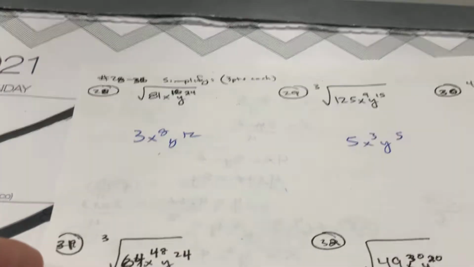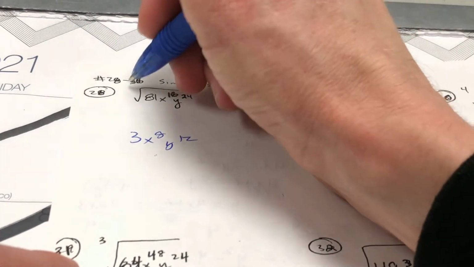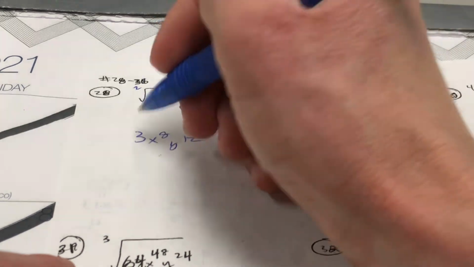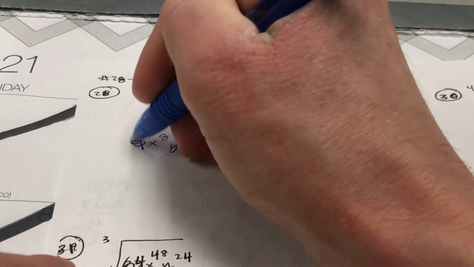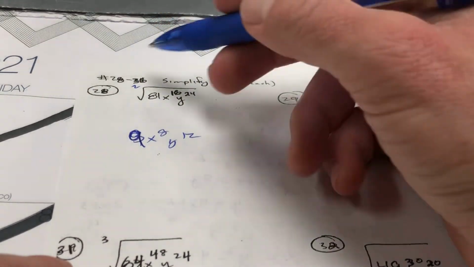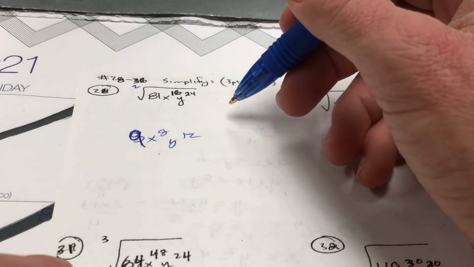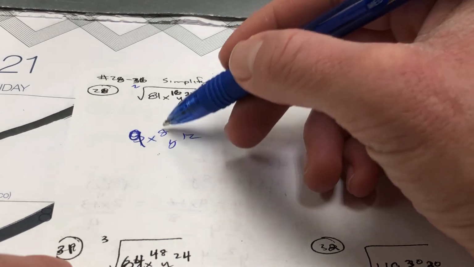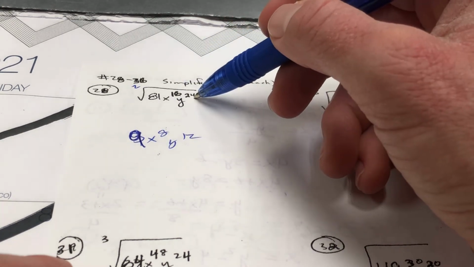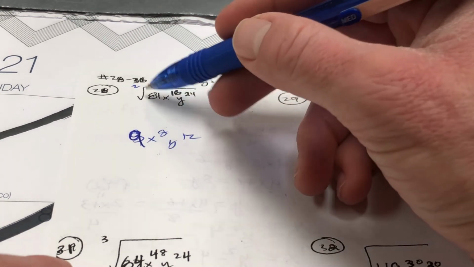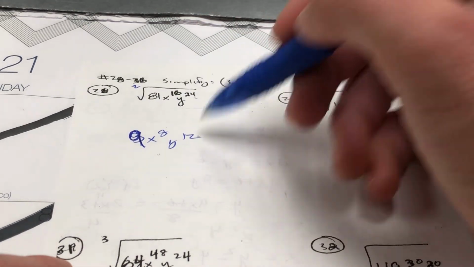Lastly, this page, again, there is an imaginary 2, and that is a mistake, because the square root of 81 is 9. You ask yourself, how many times does that 2 go into 16? How many pairs of x's can I have if I have 16 x's? I have 8 pairs. How many pairs of y's do I have if I have 24 y's lined up? 2 goes into 24 12 times exactly.